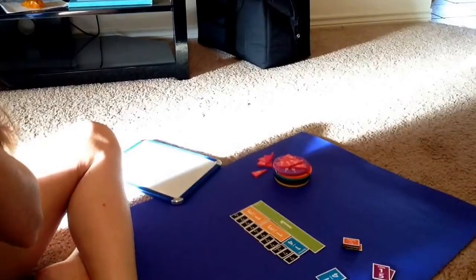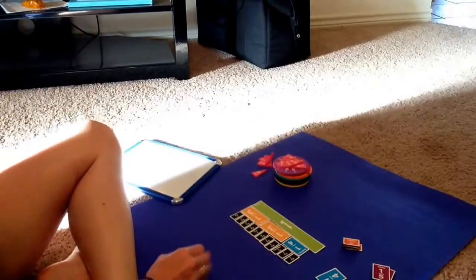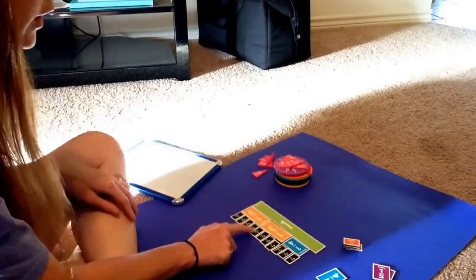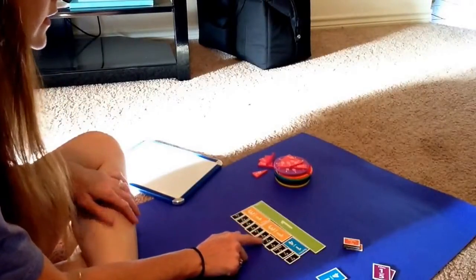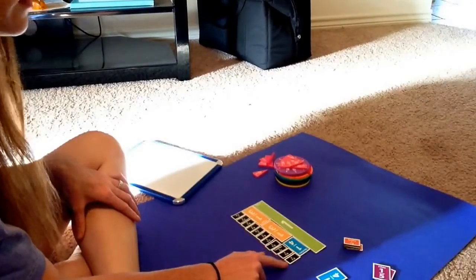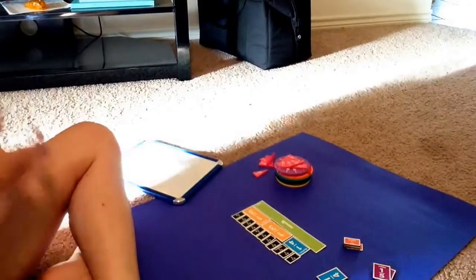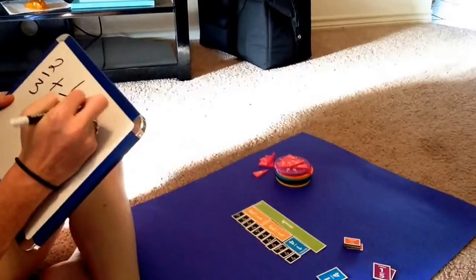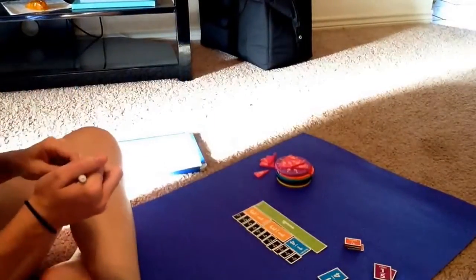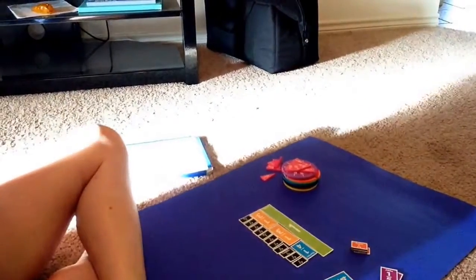So let's count. 1, 2, 3, 4, 5, 6, 7, 8, 9, 10, 11. So we have 11/12ths of the pie that was eaten by Matt and Tegan.